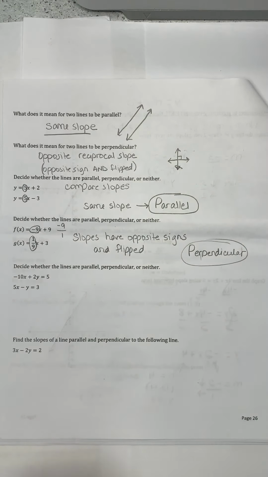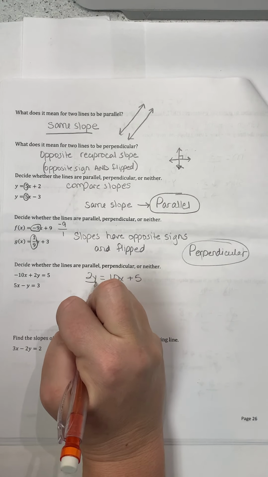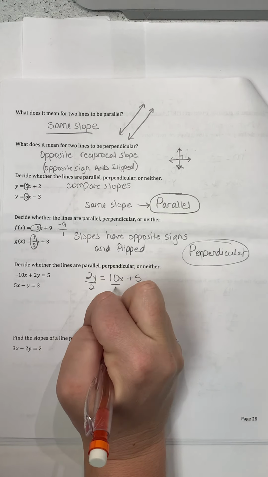All right, well, here we go. We want to compare again. Well, we can't yet because we're not in slope-intercept form. We can't tell what slope they have. So you're going to have to change both of these. In this case, I want my 2y by itself, so I'm going to add 10x to both sides. All I did was add the 10x to both sides. Now I'm going to divide everybody by 2, and I get this. Perfect. So this is this line. I just put it into y-intercept form.